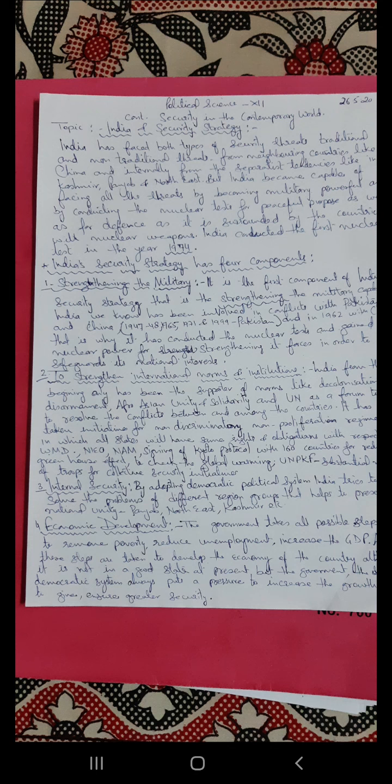Okay, so India has taken initiatives for a non-discriminatory non-proliferation regime also, in which all states will have the same rights and obligations with respect to weapons of mass destruction like chemical weapons and biological weapons.